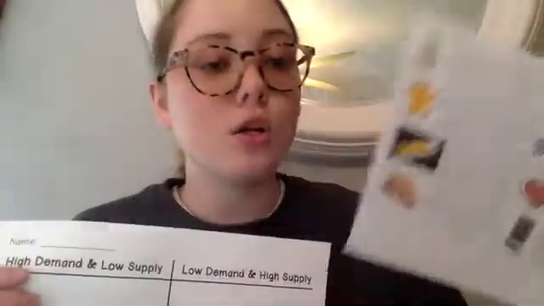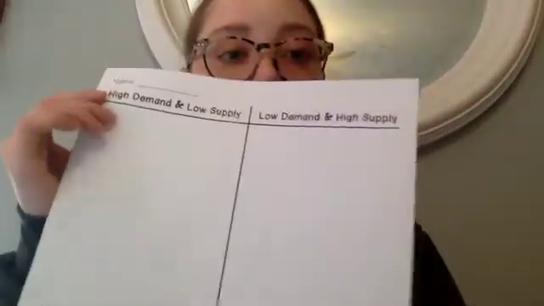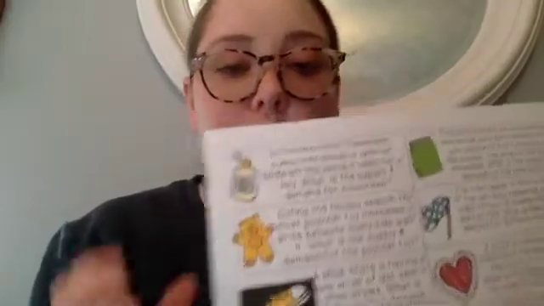So you can cut these out and glue them onto your worksheet, or if you don't have a printer, that's okay. You can just look through them and decide which ones you think they will go to.